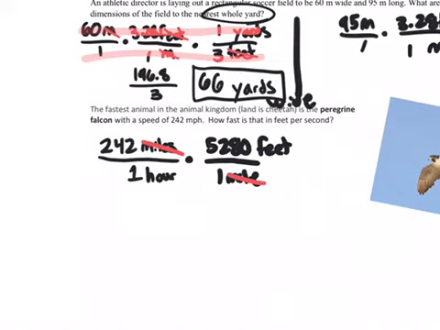Now I need to get from hours to second. And I could continue on in one long chain if I wanted to. I'm going to go ahead and simplify this first one first. So when I multiply across the numerators, we have 242 times 5,280.